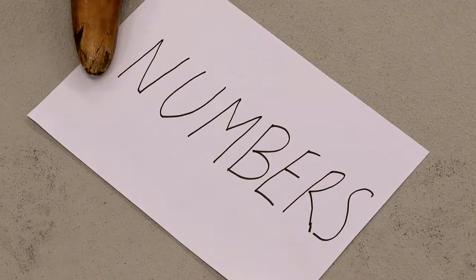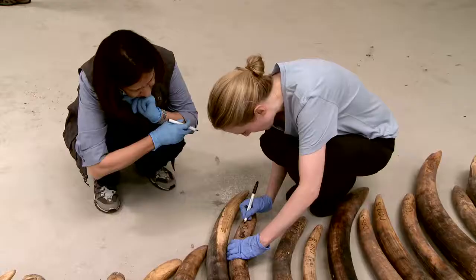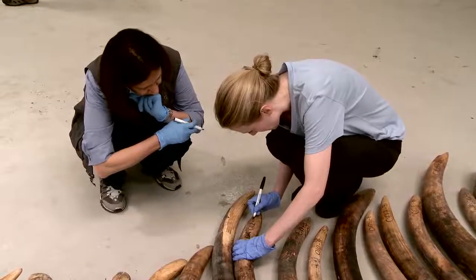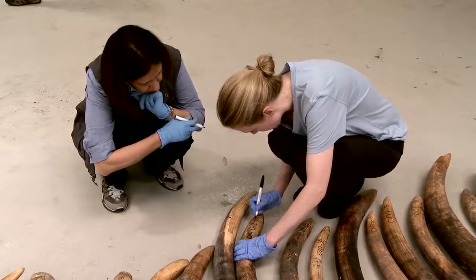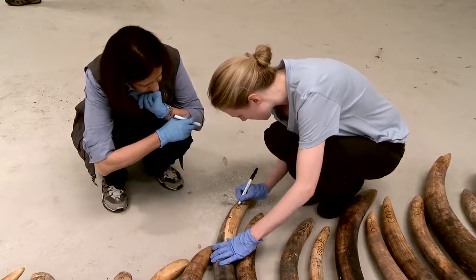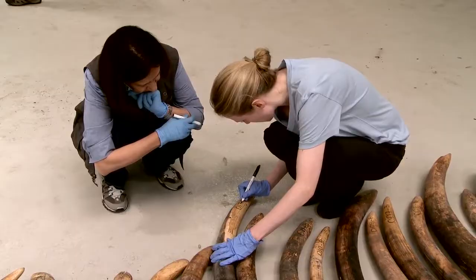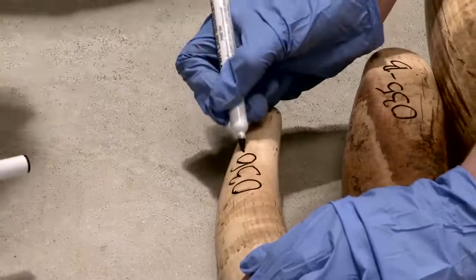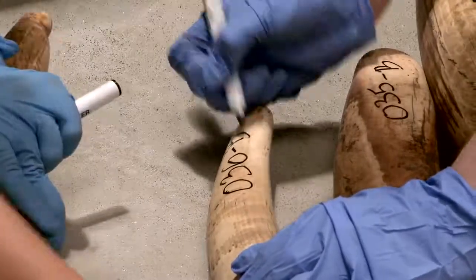Write the group letter directly on the tusk with a permanent marker, next to the tusk number. Now, every tusk should be marked with an individual number and its group letter. Write each tusk's group letter on the datasheet next to the tusk number.